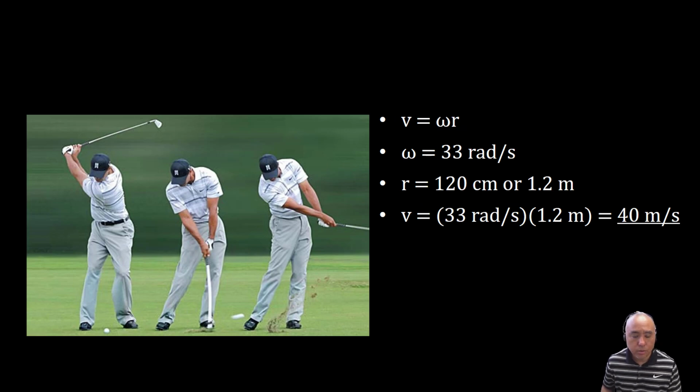We've got Tiger Woods, who's going from the backswing. He is currently swinging what looks like a 9-iron. And we want to calculate the exit velocity of the ball, or the linear velocity of the ball at ball impact. And we can use that relationship between angular velocity and linear velocity given these known quantities.